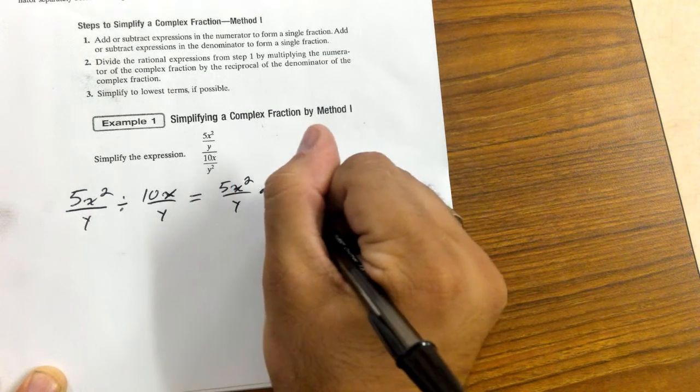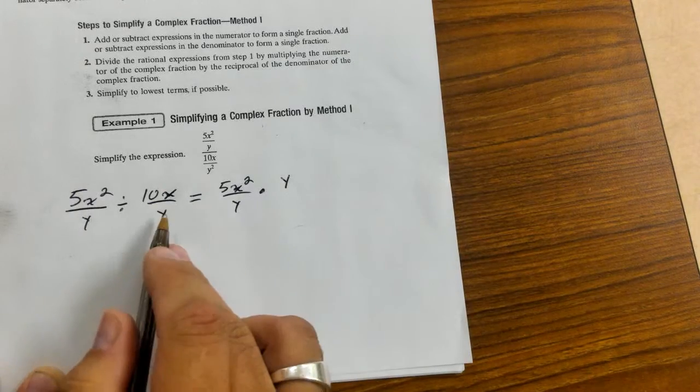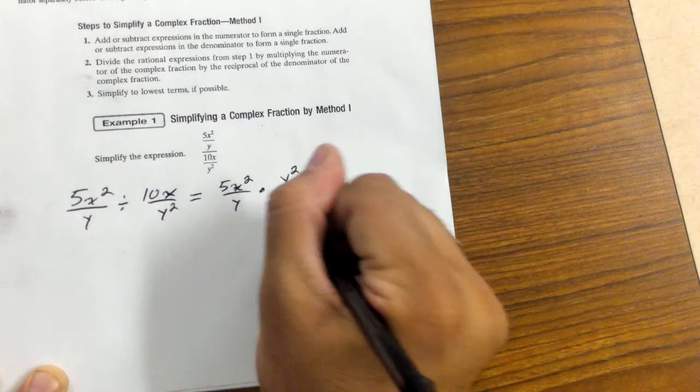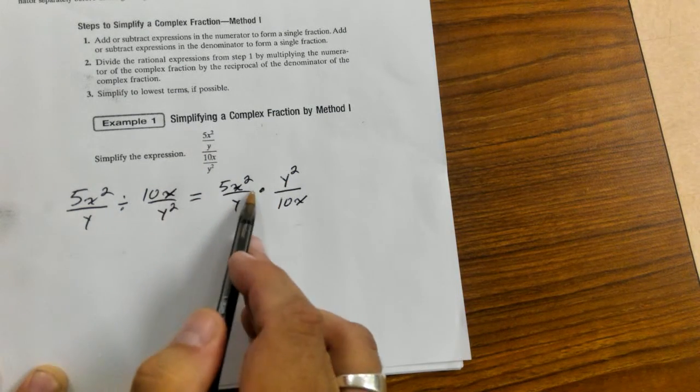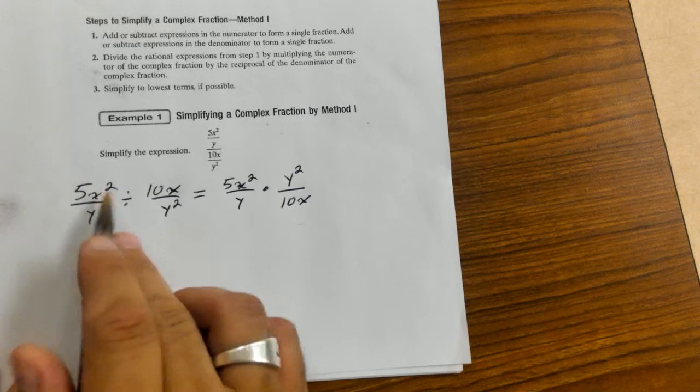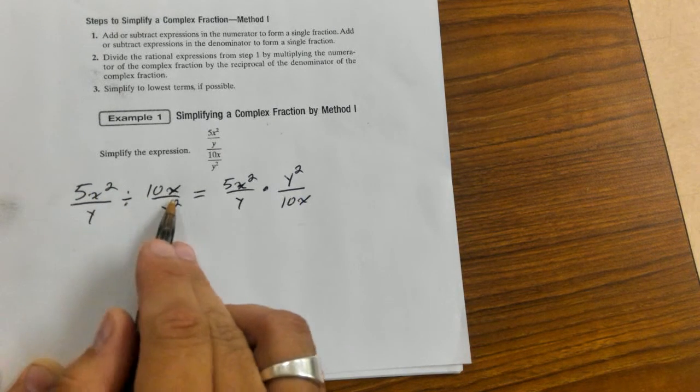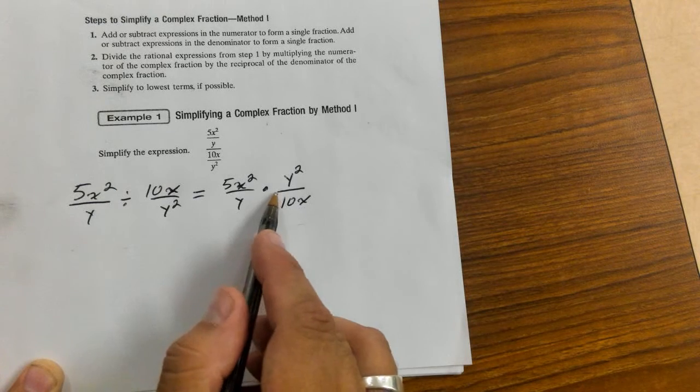Well, actually that should be 10x over y squared, so this would be y squared over 10x. I could go straight from the problem to multiplying by the reciprocal, but I like to show the divide sign and the original fraction to show the equivalency.